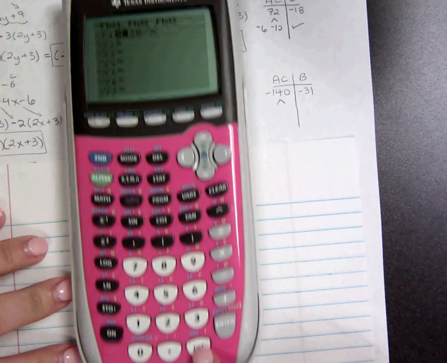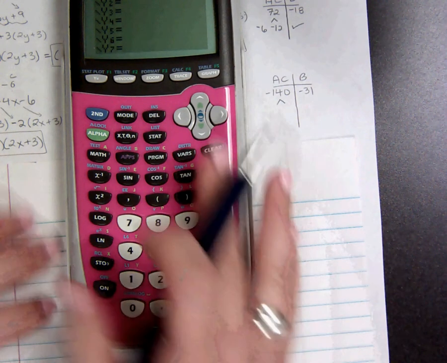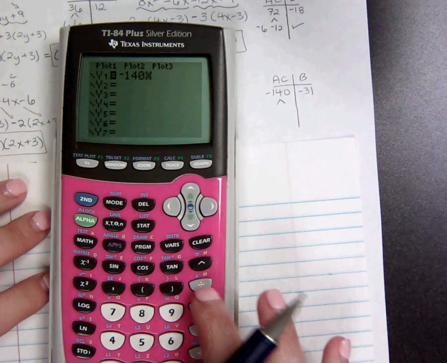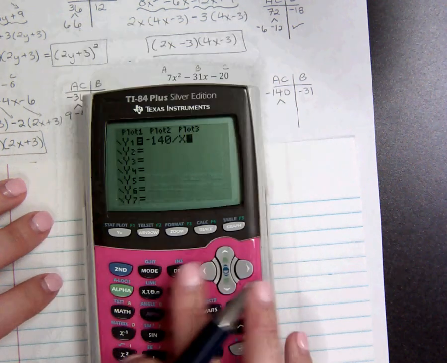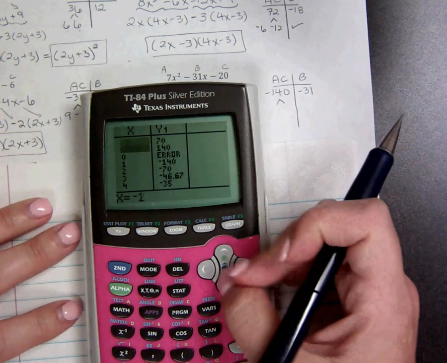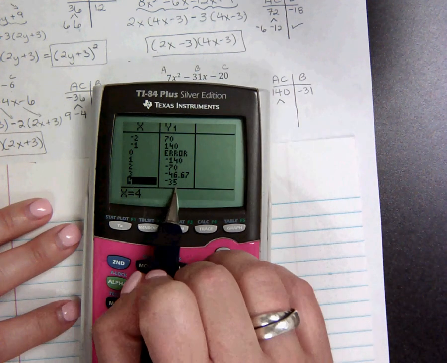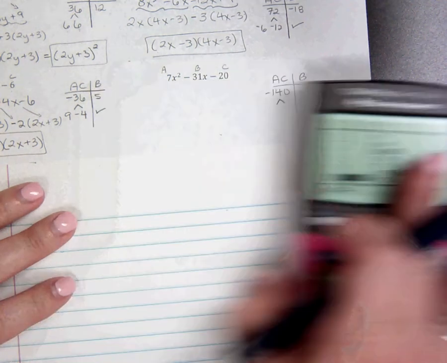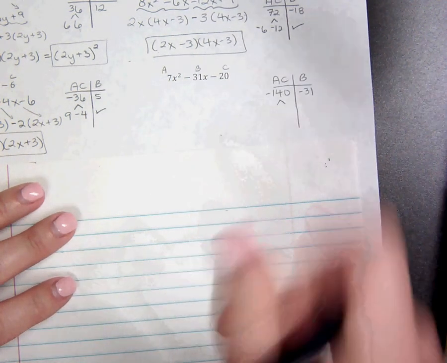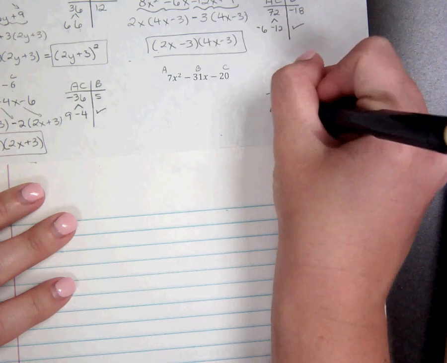Remember, the negative key is at the bottom of your calculator. You do not use the minus key, you use the negative key. So negative 140 divided by x. Let's go to our table. And let's look. We need it to add to negative 31, so there it is, positive 4 and negative 35. What did I say? Positive 4 and negative 35.